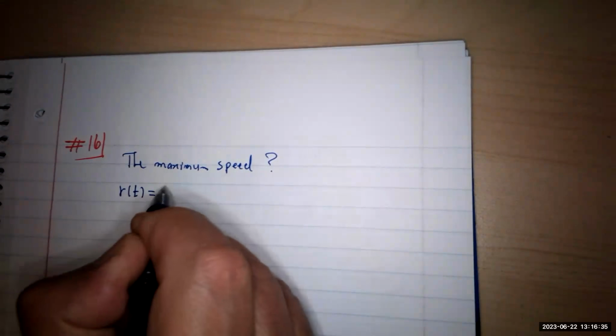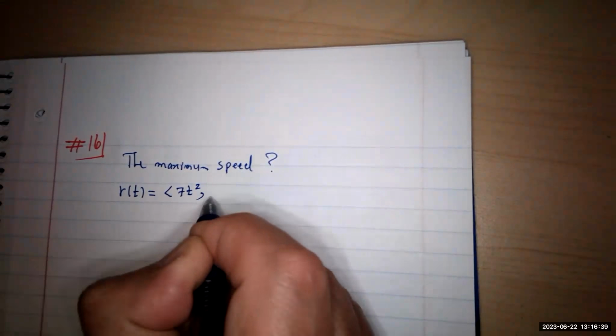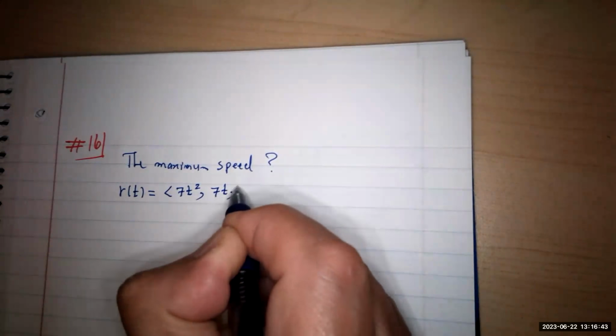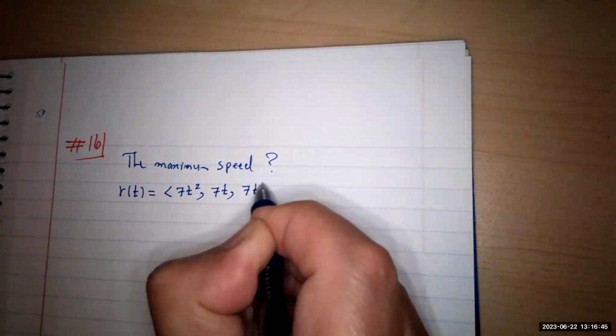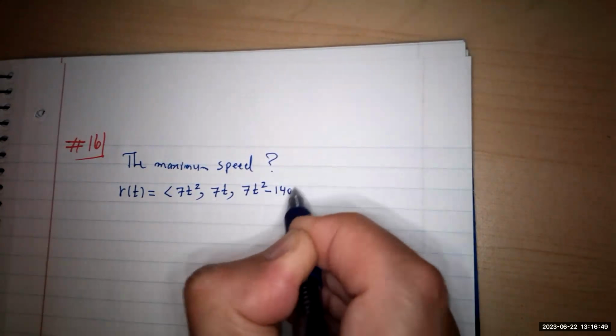The moving object has this equation: R of t equal to 7t squared. You have quite a lot of these in your book. There is algebra involved. I want to make sure you know it. 7t squared minus 140t.